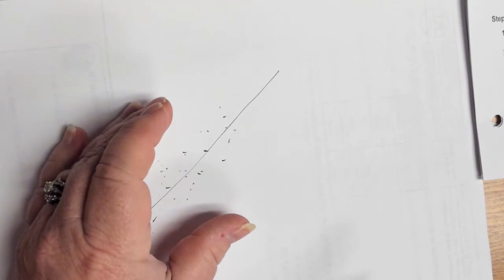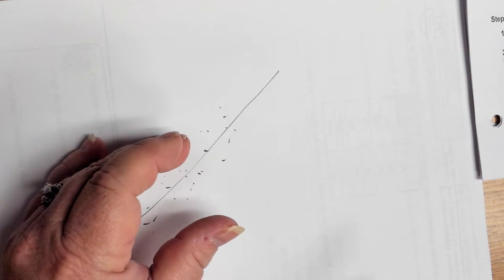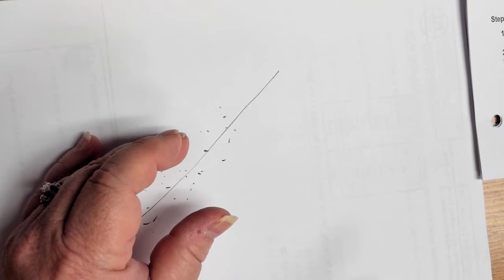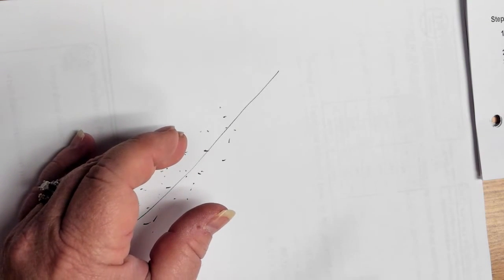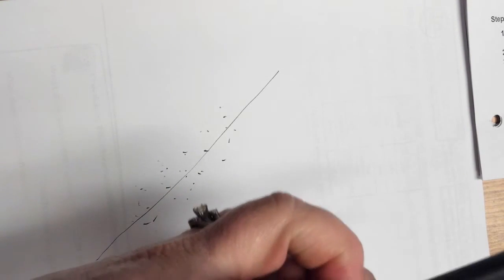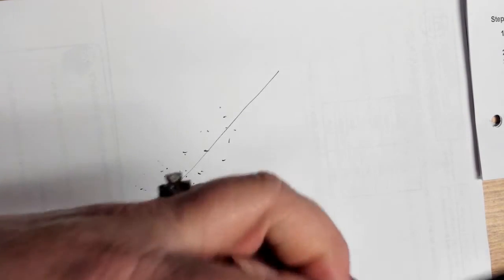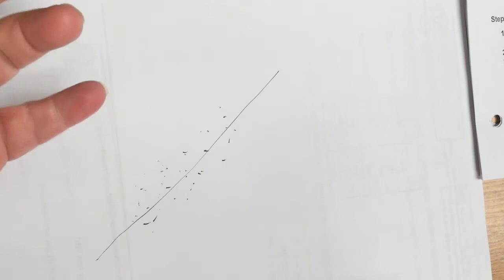Well, now we are going to calculate how close that correlation is, and that's what that R, or correlation coefficient, is. Not only do we need to know is it positive or negative, we need to know how strong that data is correlated together. Or if it's weak, it's going to be less than 0.8 in absolute value.